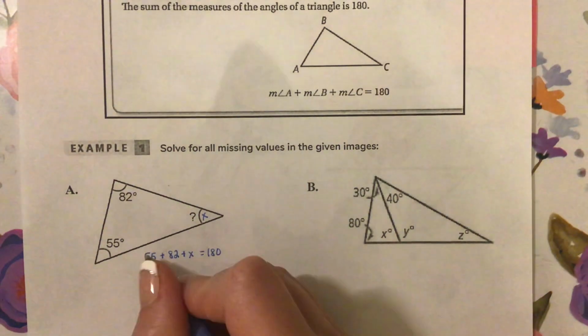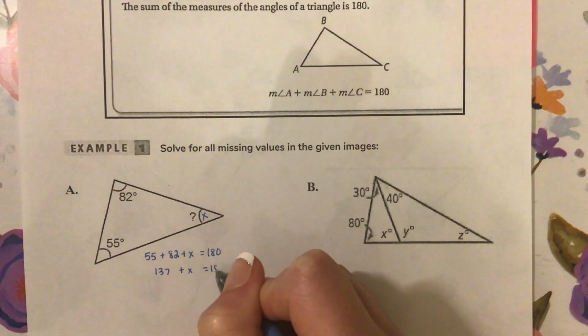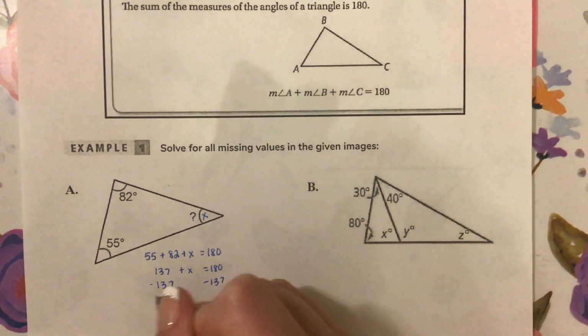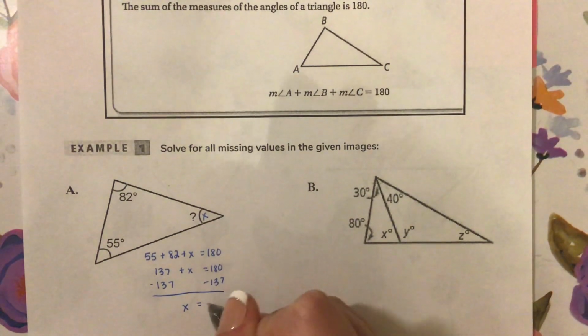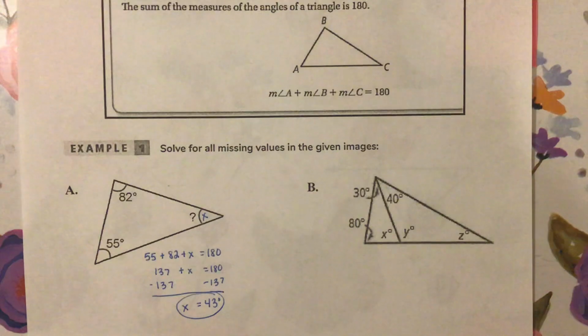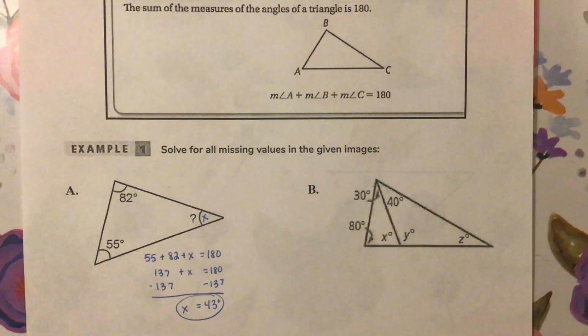Then I'm going to add 55 and 82, which is 137. And then I'm going to subtract it from both sides. And that gets me x is equal to 43 degrees. And then I'm done with that problem. So that was pretty quick. We just basically add them up and subtract them from 180.